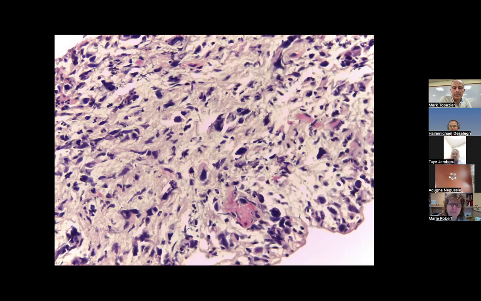And also I can see some polymorphism there. The problem I had with this case was there was a significant crushing artifact. Yeah. So I couldn't really appreciate the cellular detail, but I have no option other than calling it at least suspicious for adenocarcinoma. But it's a very challenging case for me, to speak frankly.